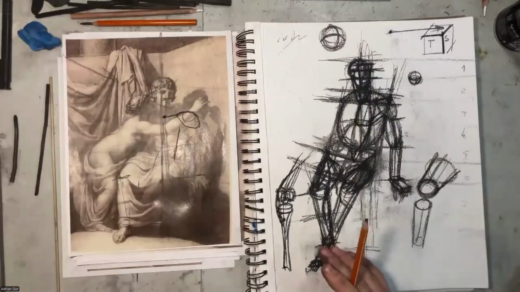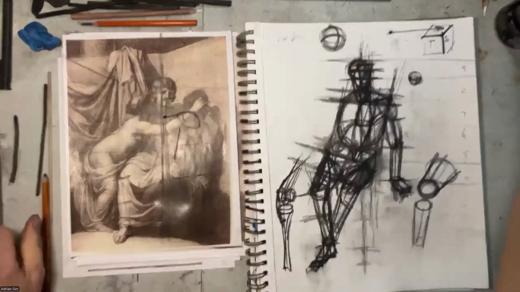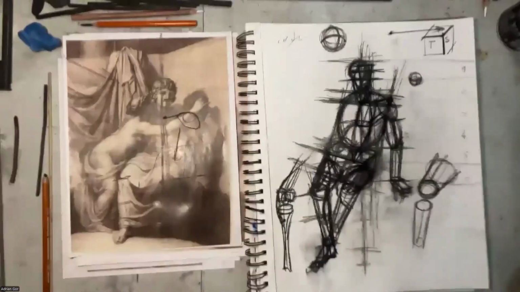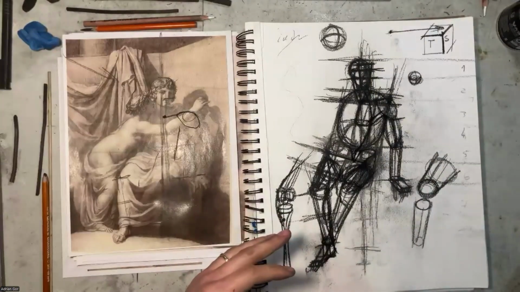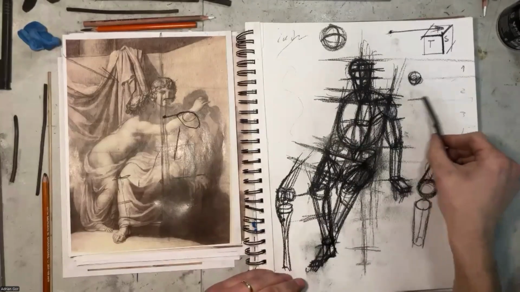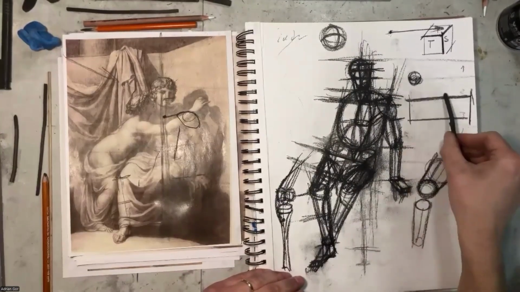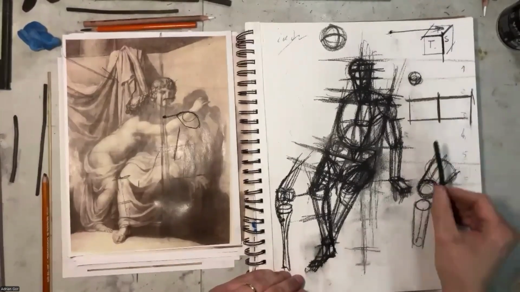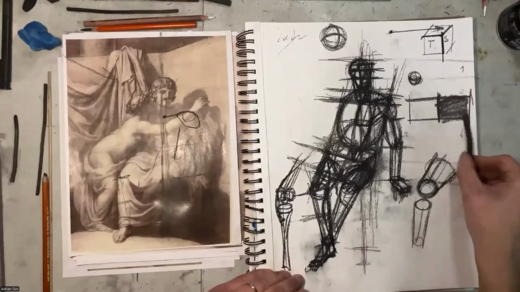Okay, so now we have about, I guess, 5 minutes left, and I can spray it. And what I like to do is to add a general value from top to bottom on the side planes, just a general value. And let me create a value scale again to explain the process. And I'll explain the process in relationship to this cube.